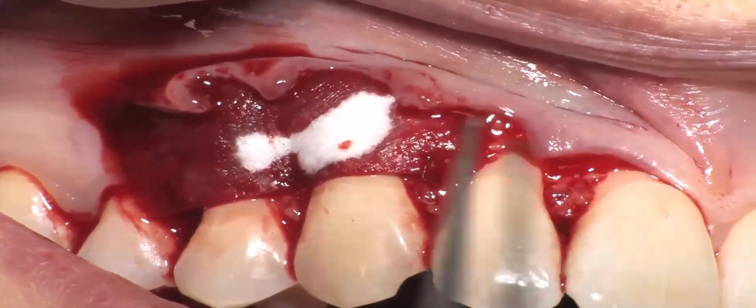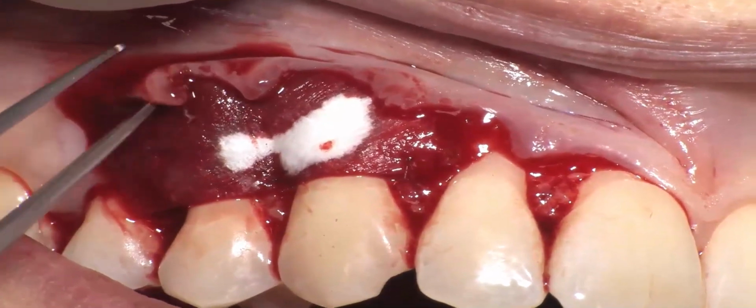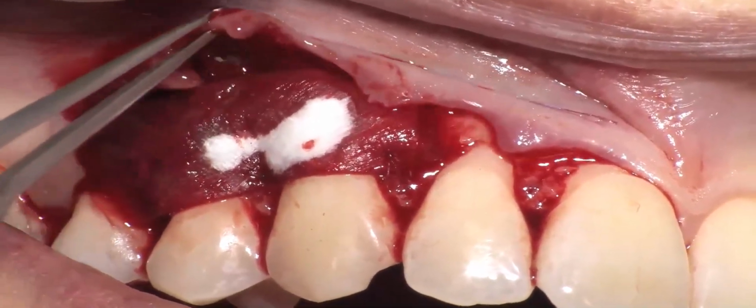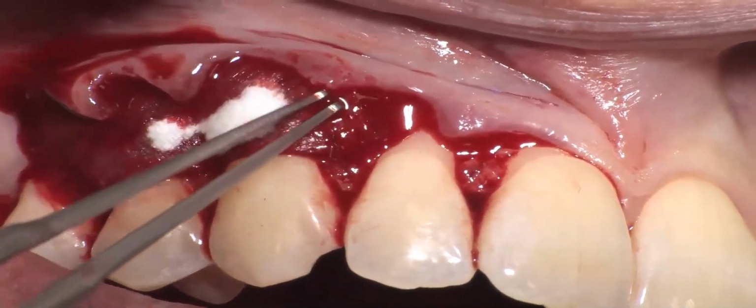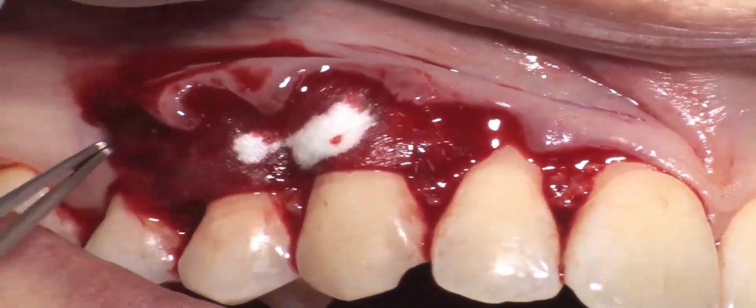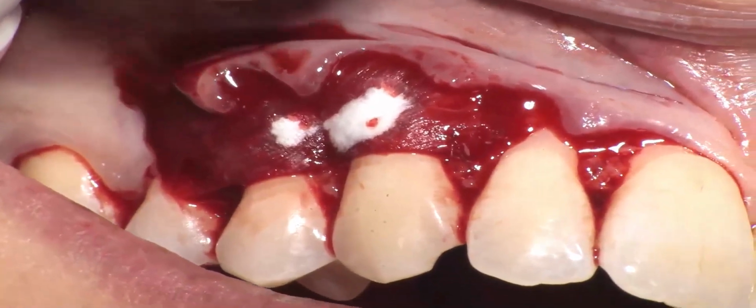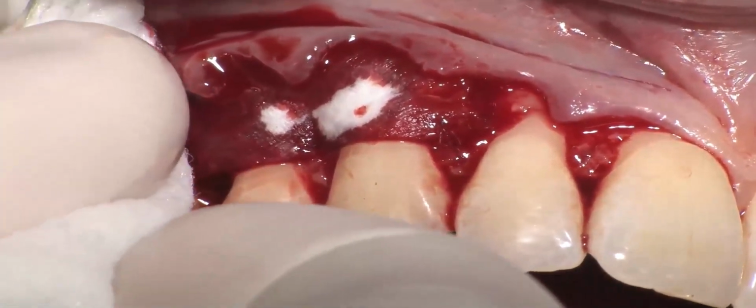We have to be very careful in order to give blood to this material that is a sort of sponge.